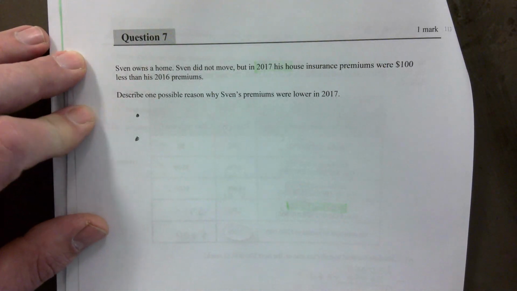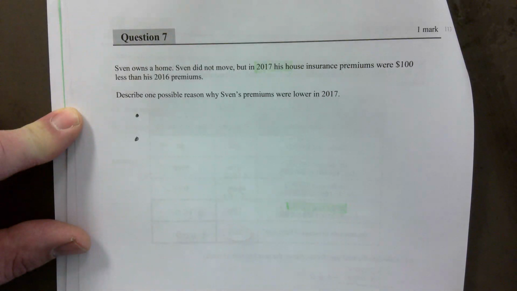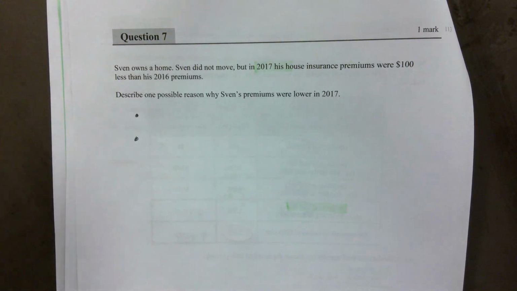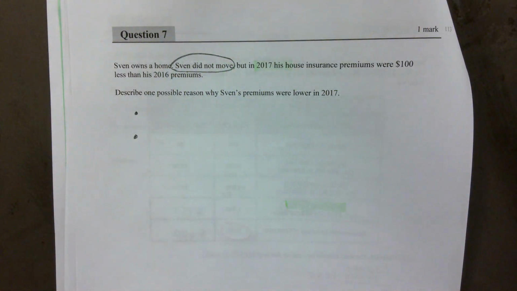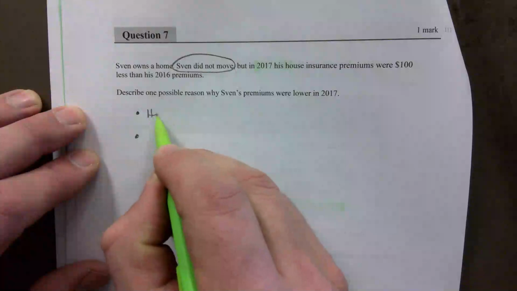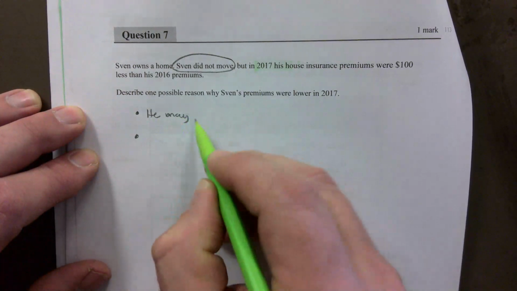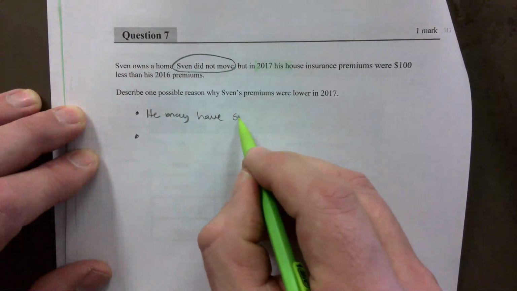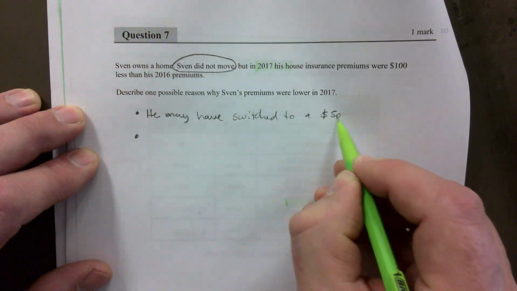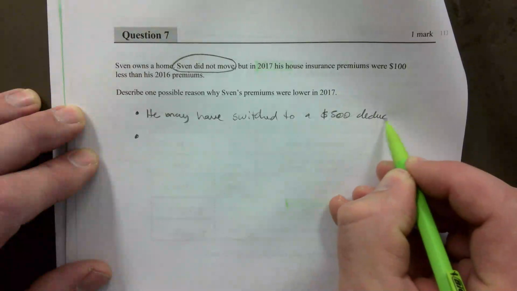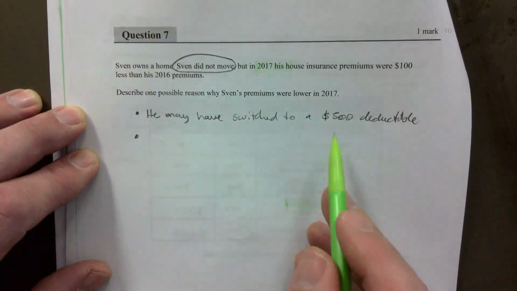Remember, what affects insurance is the value of the home. What if you're doing a $200 or $500 deductible, all of those things. Obviously, it says Sven did not move, so you can't say, oh, maybe he got a cheaper house. That's out of the question. He may have switched to a $500 deductible, right? He may have increased his deductible.